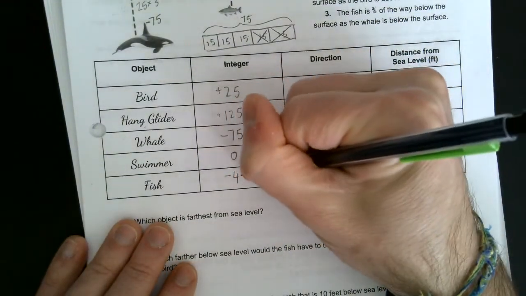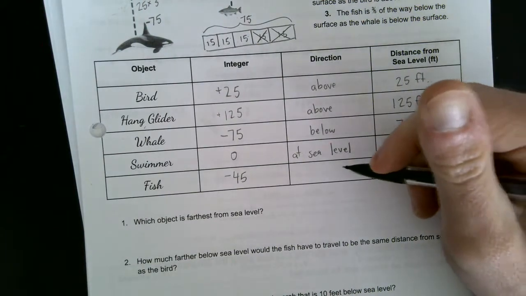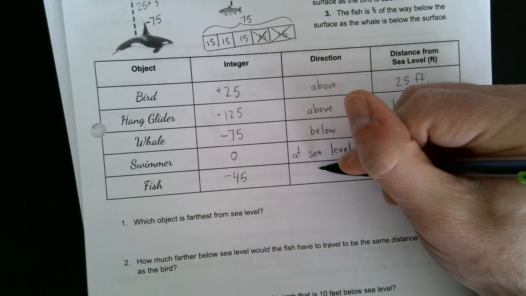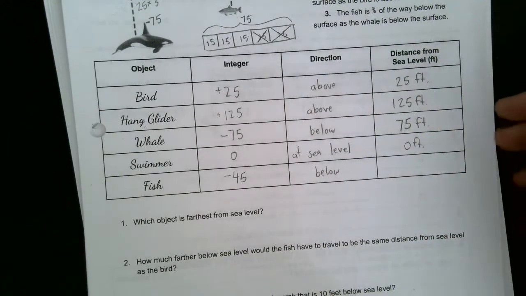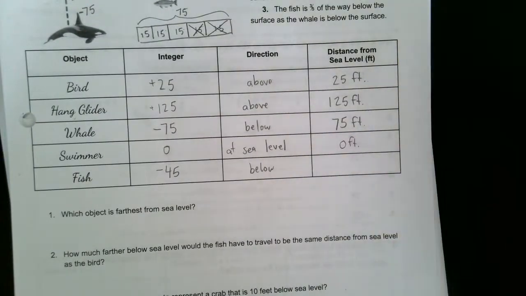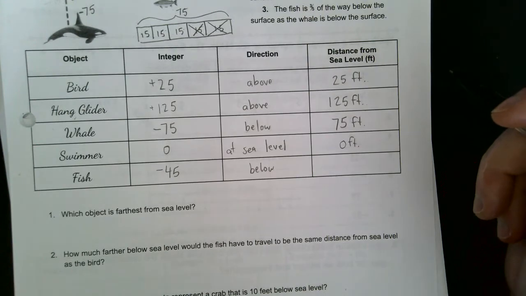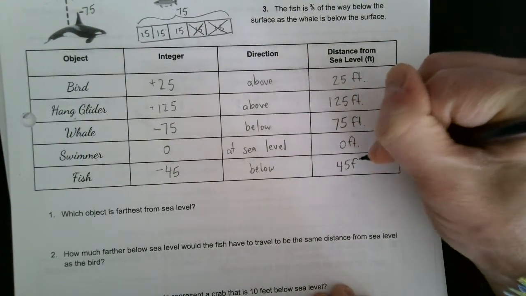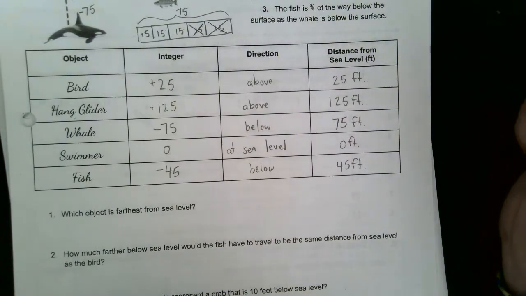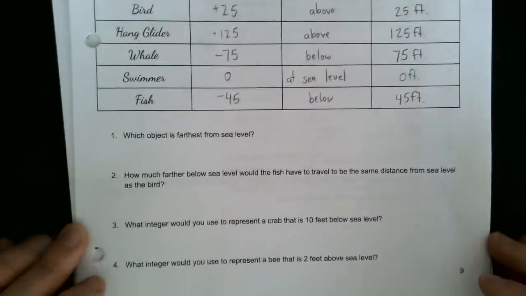Fish is negative 45. What direction would it be? It's going to be below because it's negative. Now, how far is the fish from sea level? Even though its position is below sea level, negative 45, the distance is going to just be 45 feet because distance is always positive. Let's check out these questions here.